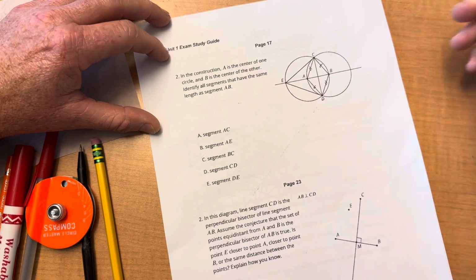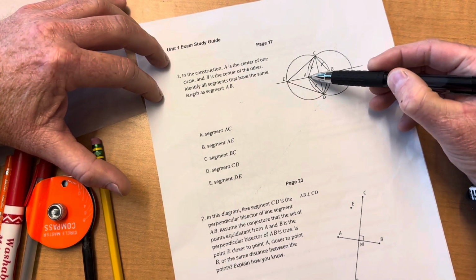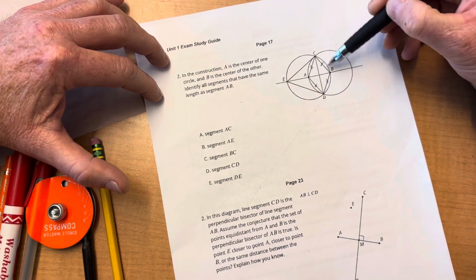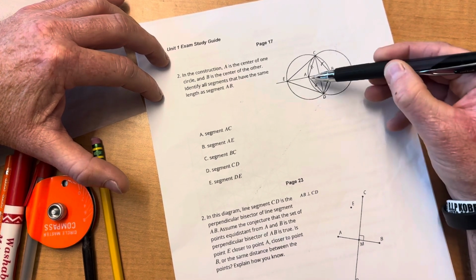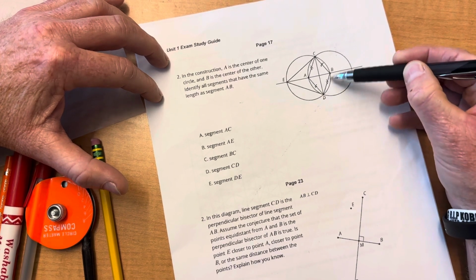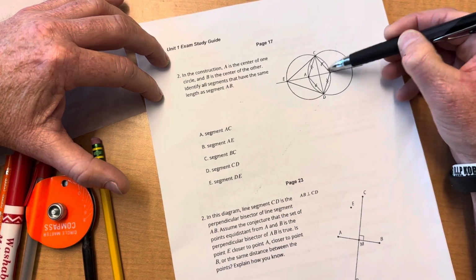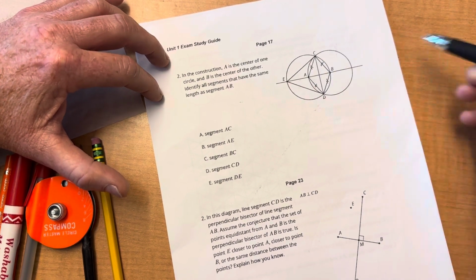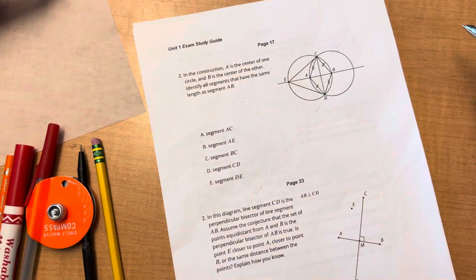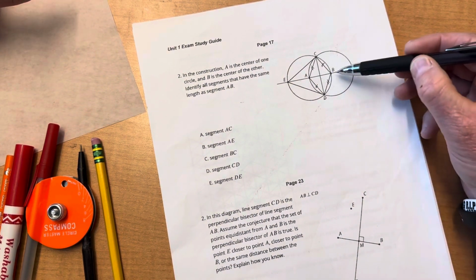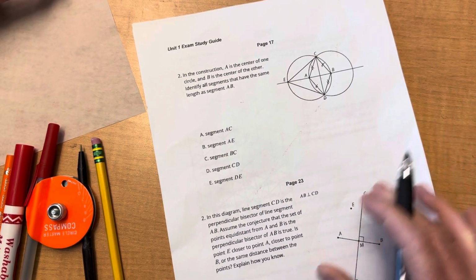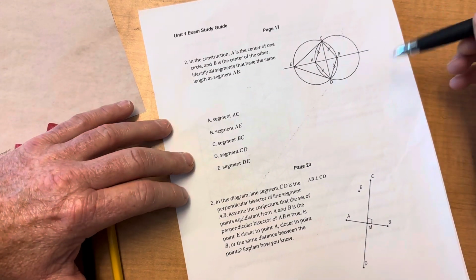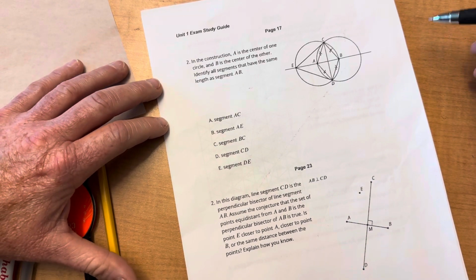Now, how do I know that? Well, that's because I know that each one of these is a radius. These two are radii of the circle with center B. These two are radii of the circle with center A. So AC, BC, BD, and AD are all going to be the same length. All the other ones are irrelevant as far as I'm concerned.